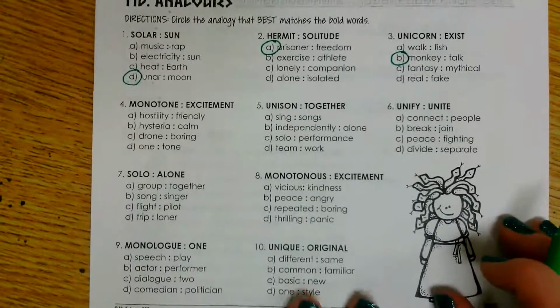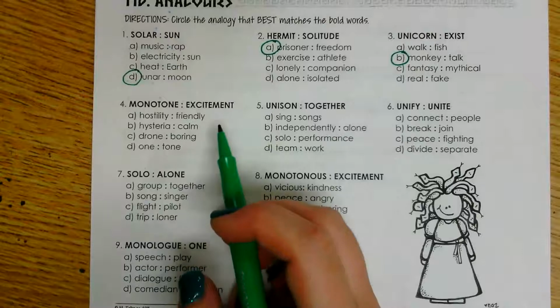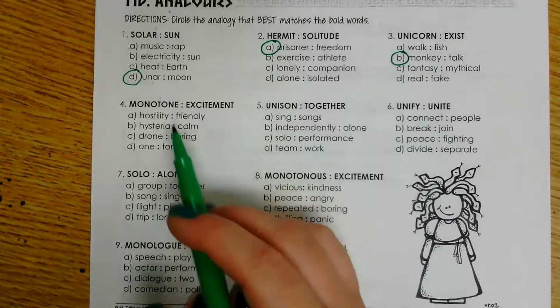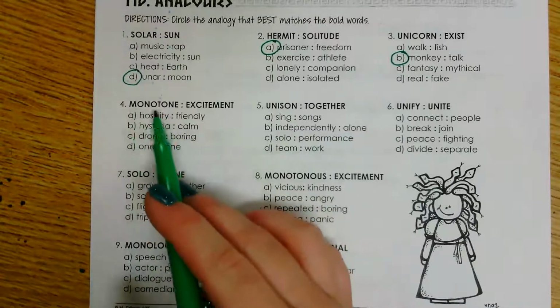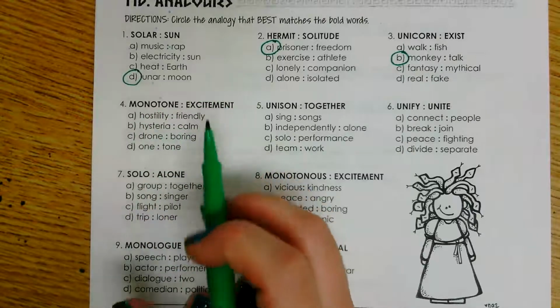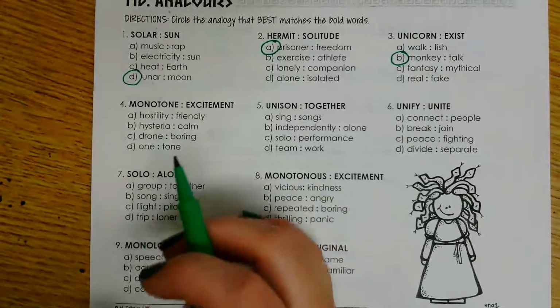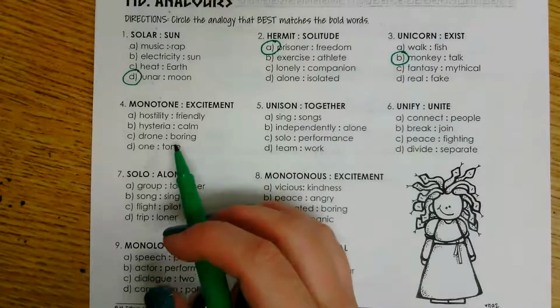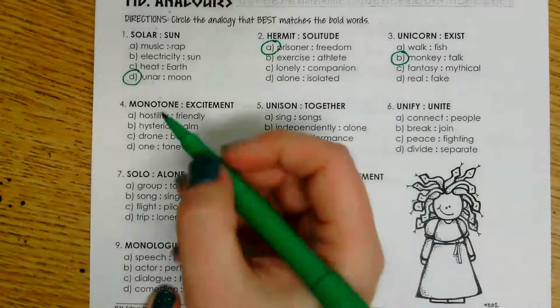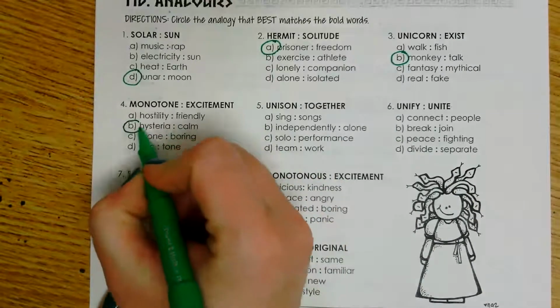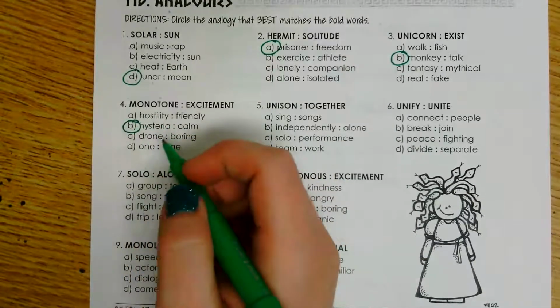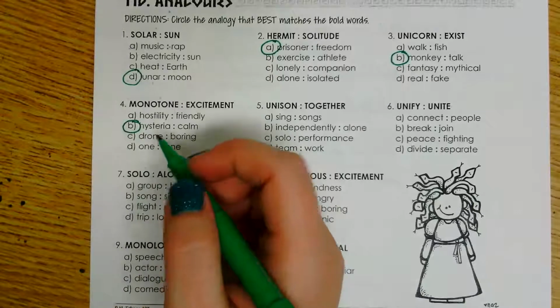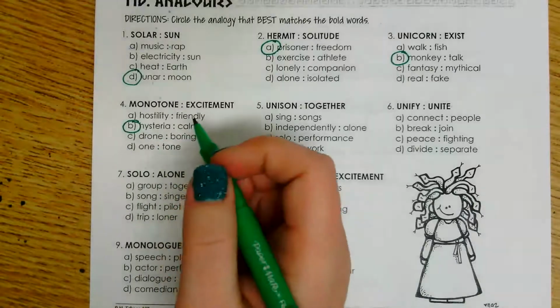Number four, we have monotone and excitement. Well, these are going to be very different because if something is monotone, it's all at the same tone. There's no excitement in what is being said. So looking at these, the one that makes the most sense would be hysteria and calm, because hysteria is a lot of chaos and confusion, a lot of emotions. Calm is just going to be very mellow.